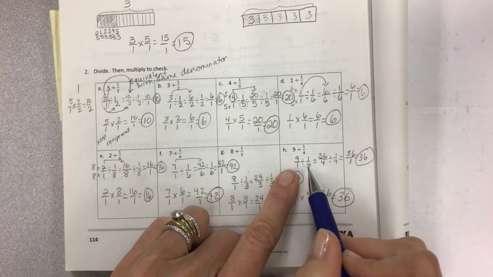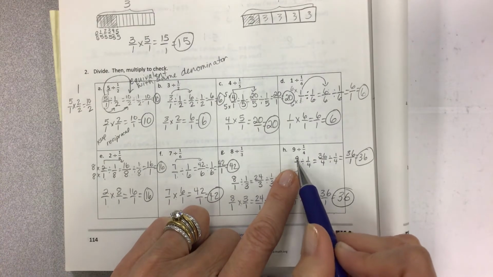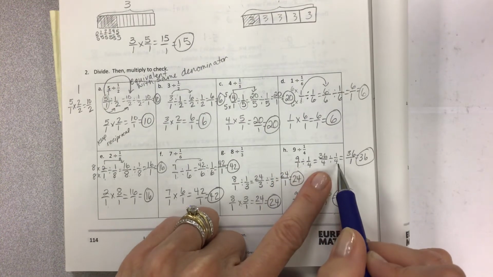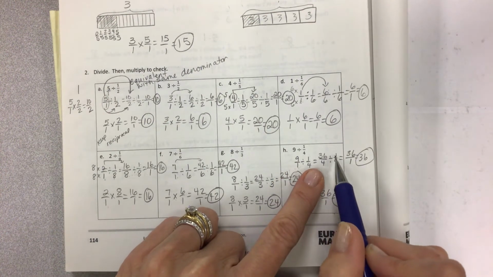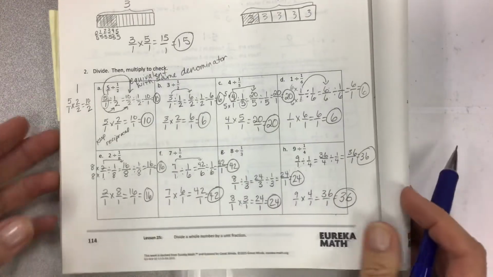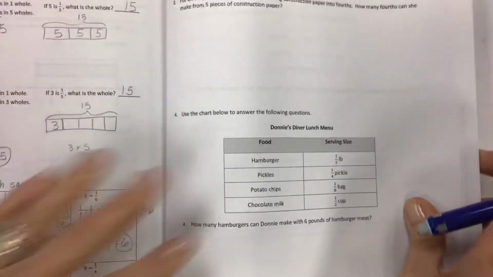Make this big enough to divide by 4, so you multiply by 4/4. 9 times 4 is 36. 1 times 4 is 4. And then you have 36/4 divided by 1/4. That makes 36. Or keep it, change it, flip it, and get 36. Bam. There you go.